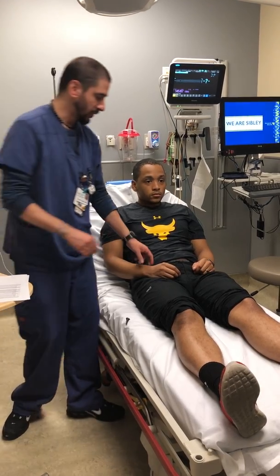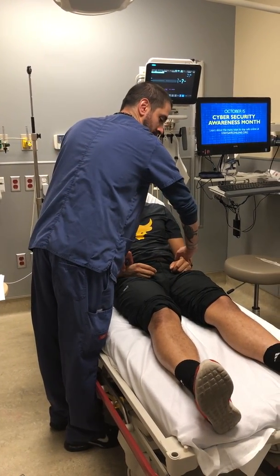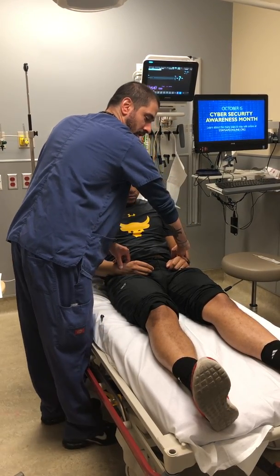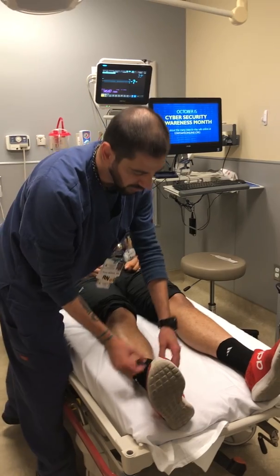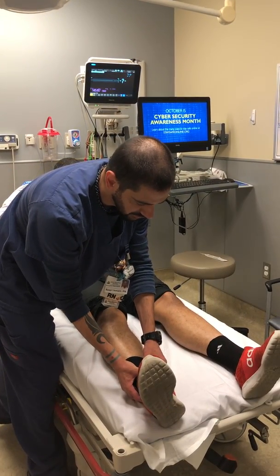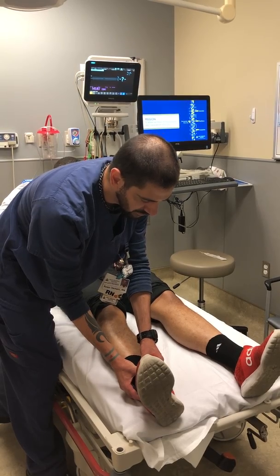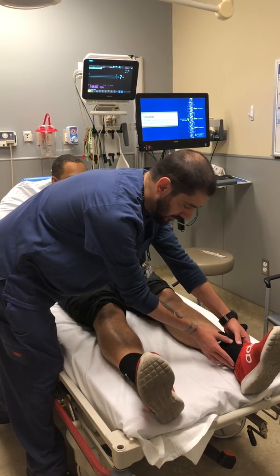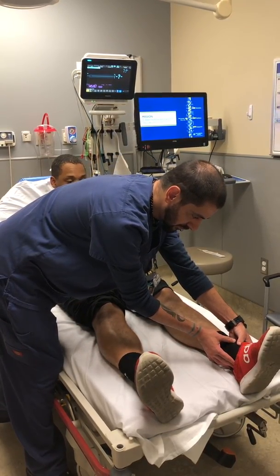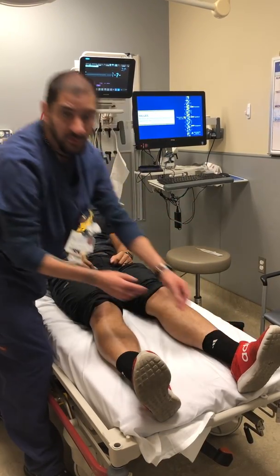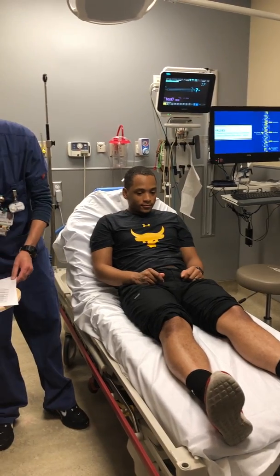Okay, both radial pulses. Both pulses are present and strong and regular. Posterior tibial pulses. Posterior tibial pulses are strong and regular.